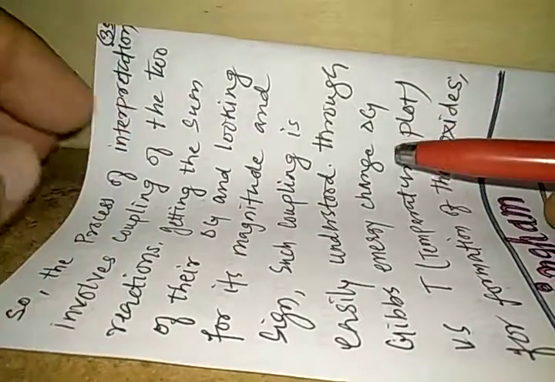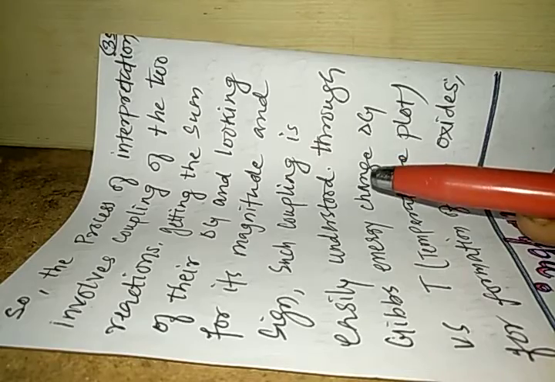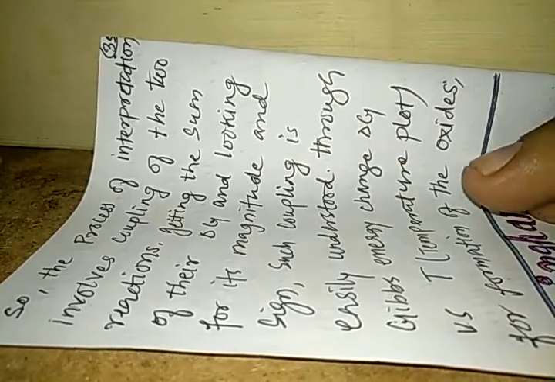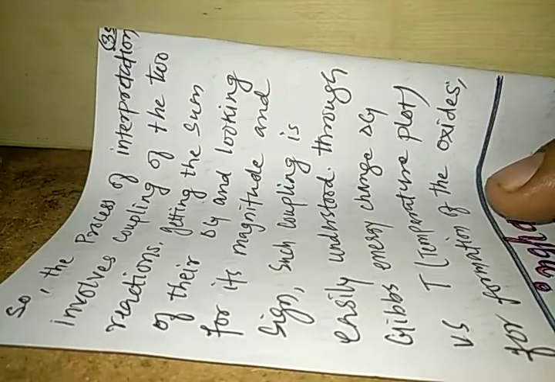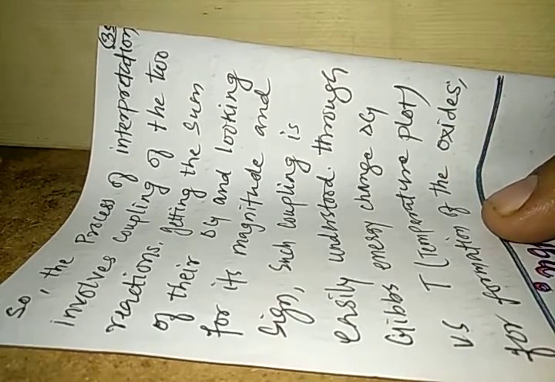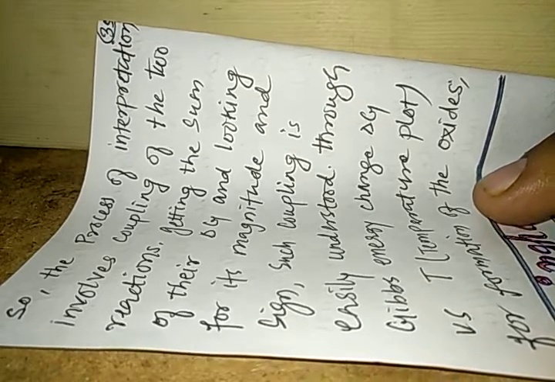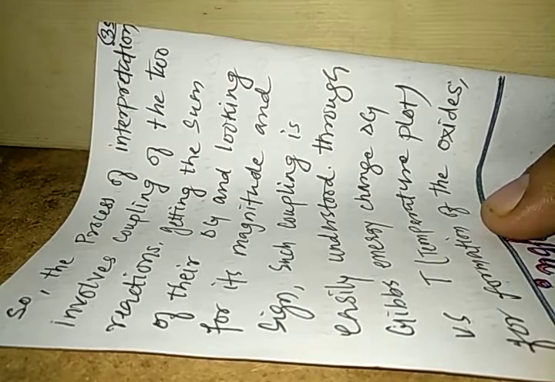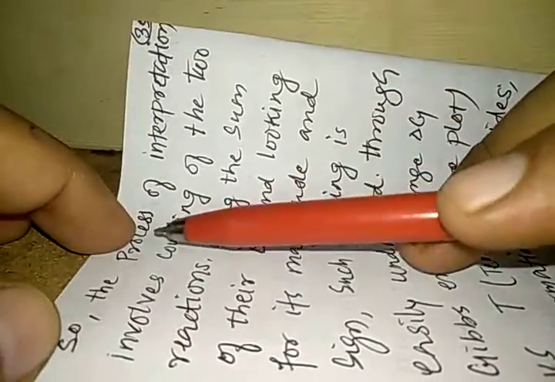In the last video, we tried to study the thermodynamic principle of metallurgy. We have seen the first conclusion, that delta G must be negative. In the second conclusion, we have seen that if we couple two reactions and the overall delta G is negative, we can say that the overall reaction is also spontaneous. So, what does it mean? Let us try to understand it in detail.